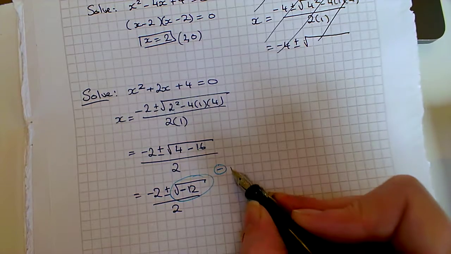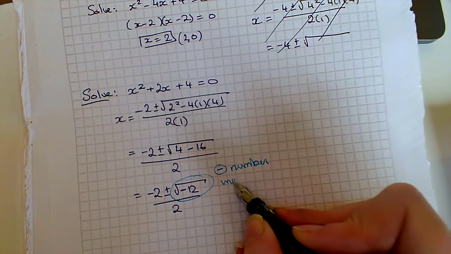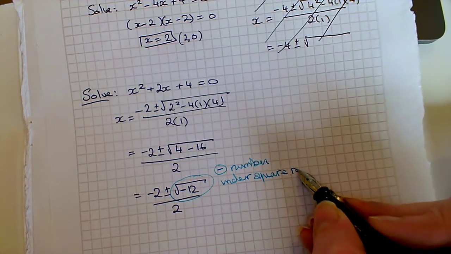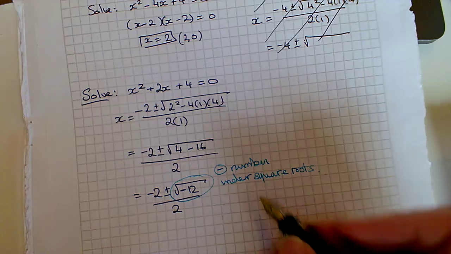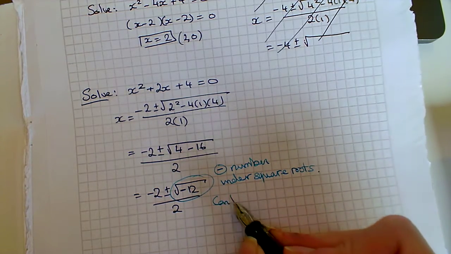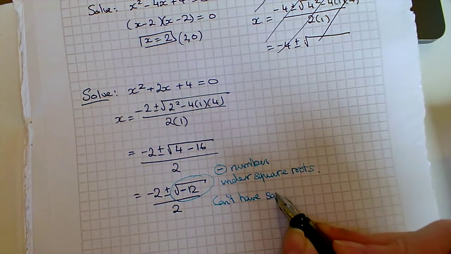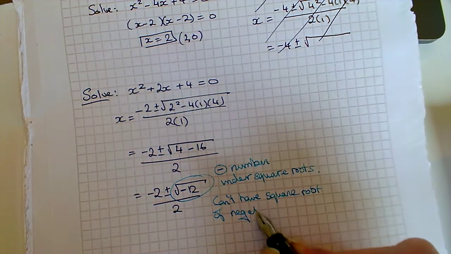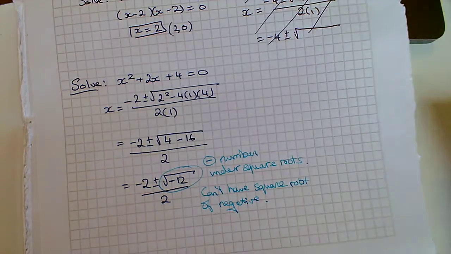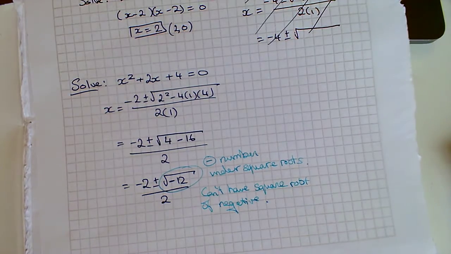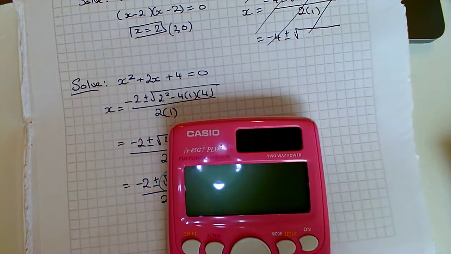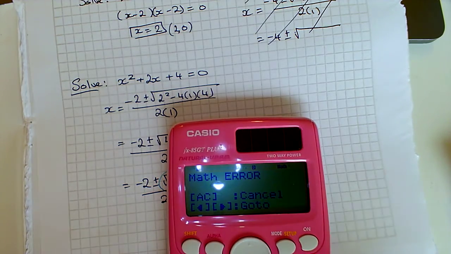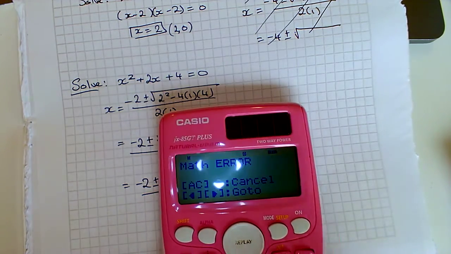A minus number under the square root sign. Now, sometimes that's happened to us when we've mistyped and entered something into the calculator wrong, but you can't have the square root of a negative number. If you try and put it into your calculator, I'll leave it to you guys to think about why you can't have the square root of a negative number. If I try to get the square root of minus 12, my calculator just says I have an error.